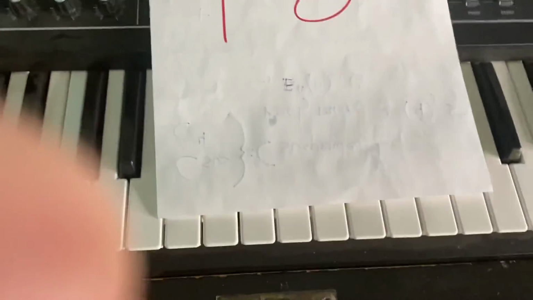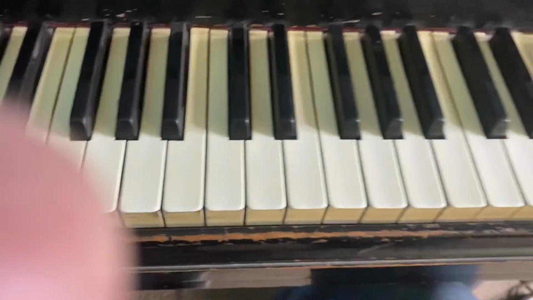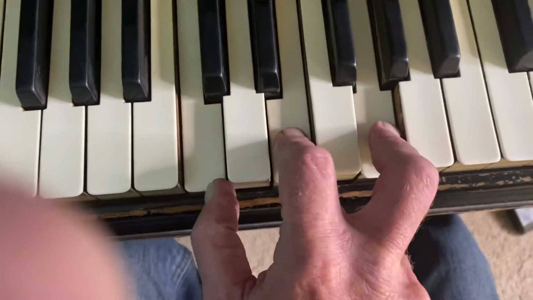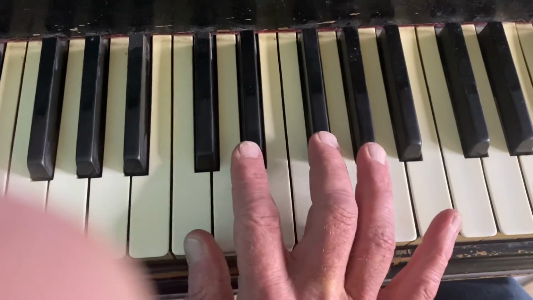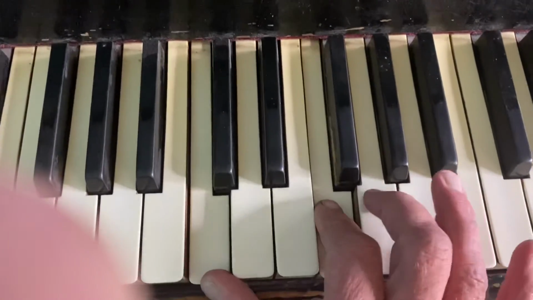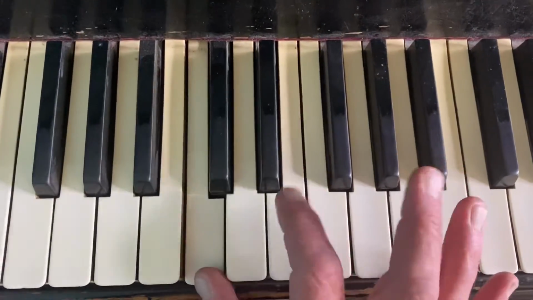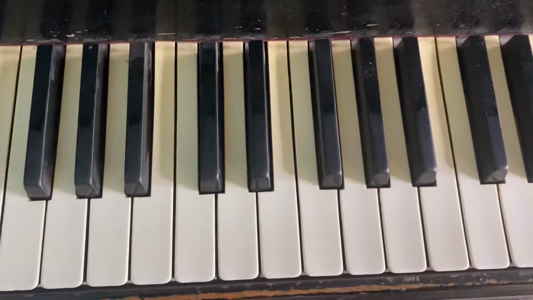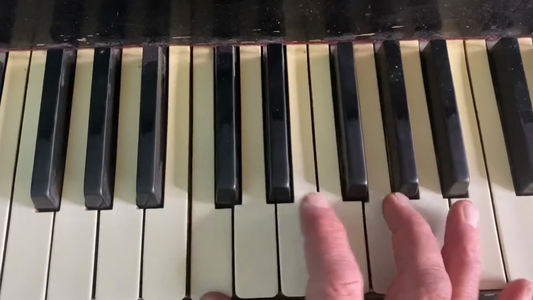I know we've gone through this a lot, but hopefully you're attaining fluency at this. So we learned our 5 triads. Here we are in the key of C. Major triad, 1 3 5. Minor triad, 1 minor 3 5. Diminished triad, 1 minor 3 flat 5. Suspended, 1 4 5. Sorry. Augmented, 1 3 raised 5. So those are your 5 triads: major, minor, diminished, suspended, augmented.